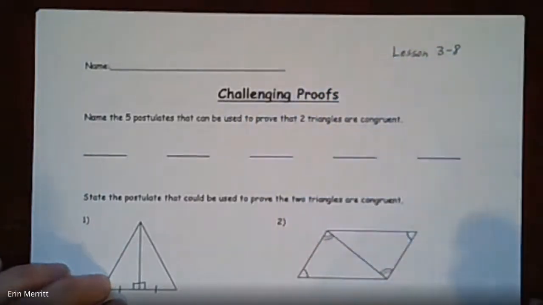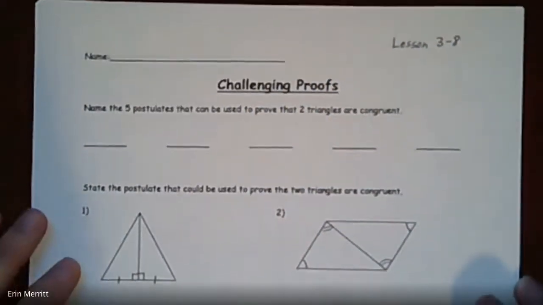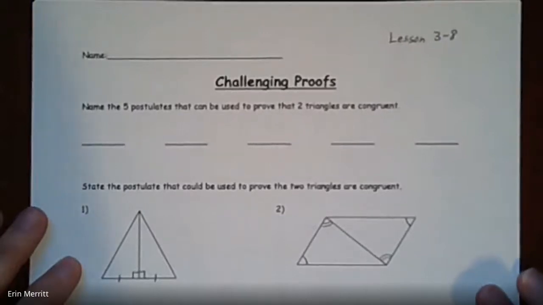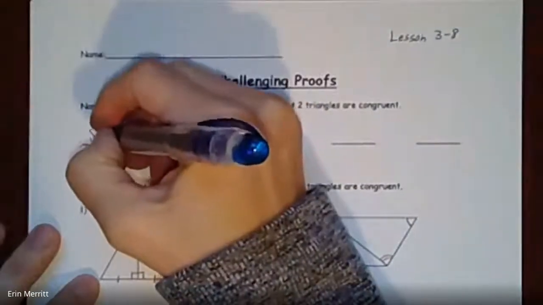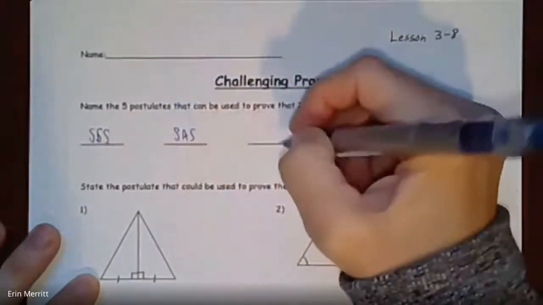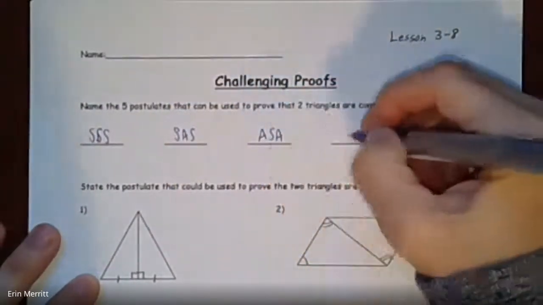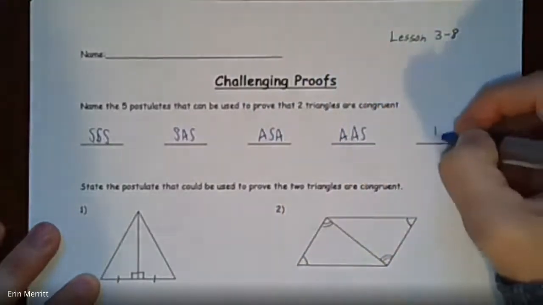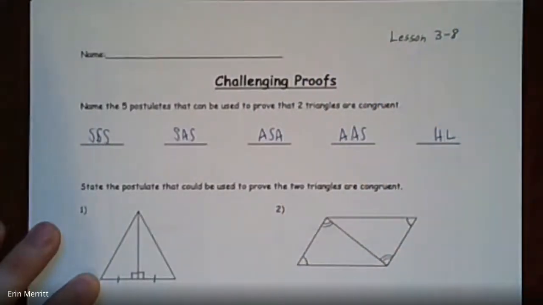The first page is meant to be just some quick practice. When it says name the 5 postulates that can be proved or used to prove that triangles are congruent, by now, these should be easy. It doesn't matter what order you write them in: side-side-side, side-angle-side, angle-side-angle, angle-angle-side, and hypotenuse-leg. All right, that should be easy at this point.